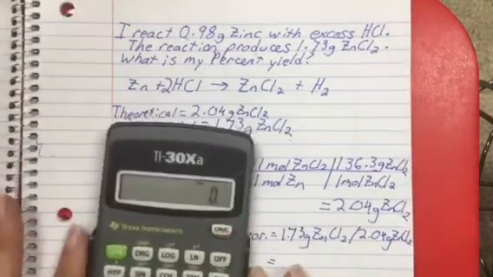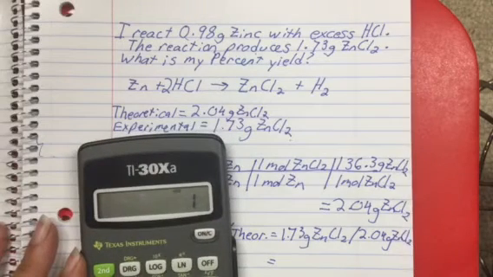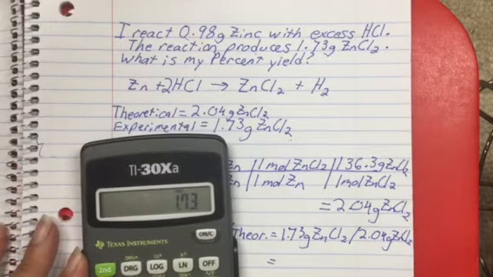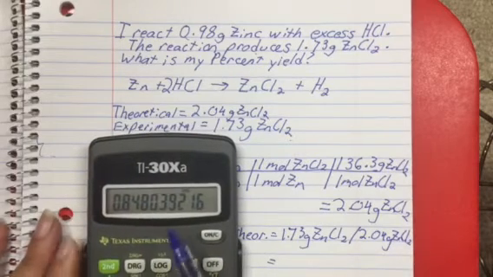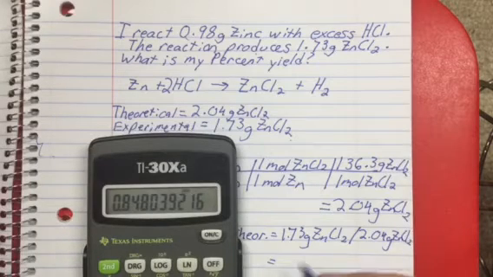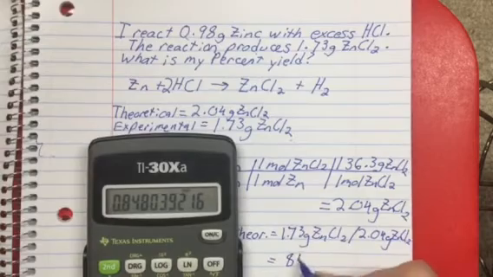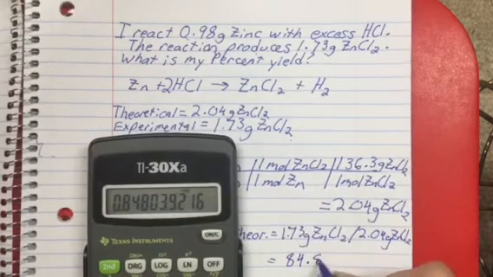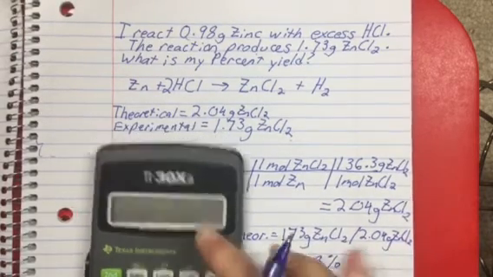Okay, calculator here, 1.73 divided by 2.04. And our calculator tells us 0.848, but we know that percentages need to be multiplied by 100 or move the decimal over twice, so we get 84.8% is our yield.